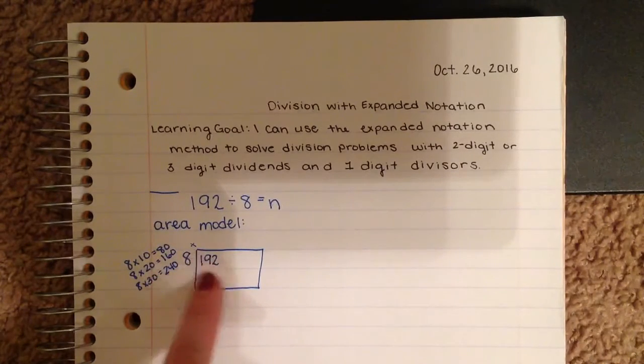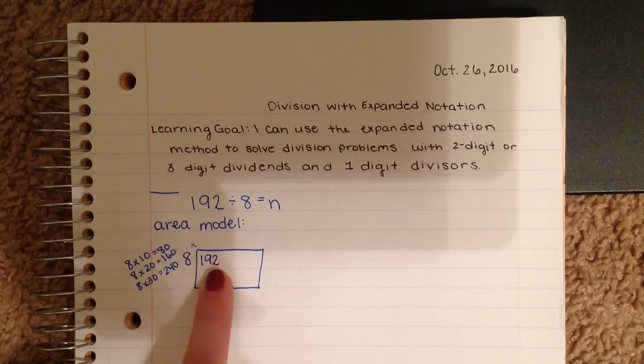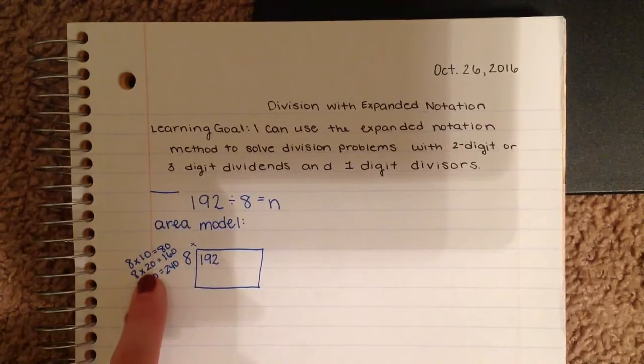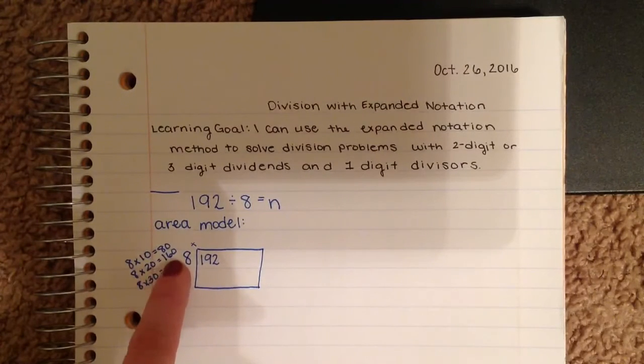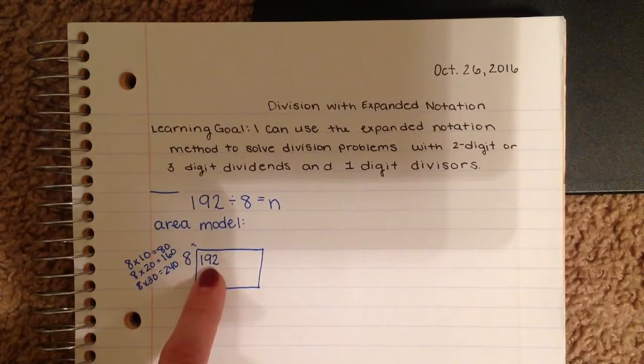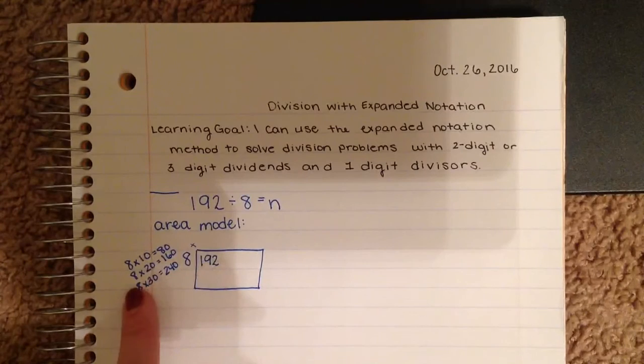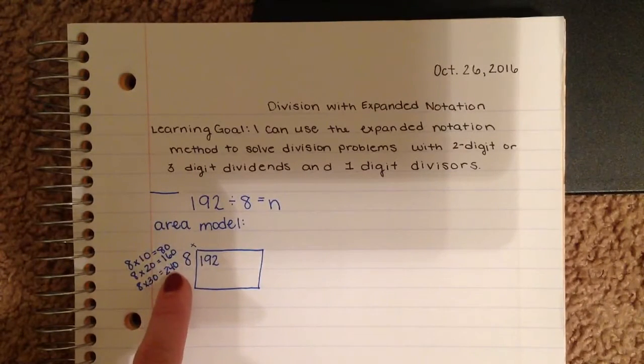I don't think that's quite close enough to 192, so I'm going to try my next easy number, which is 20. 8 times 20 is 160. I would say that 160 is pretty close to 192. Let's check and see what would happen if we used our next easy number, which is 30. 8 times 30 is 240.